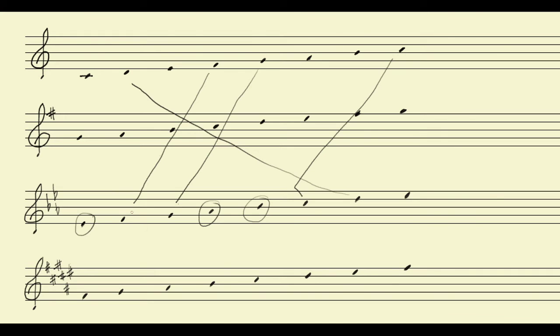So there's a larger difference between the key of C and the key of E flat. There are 4 notes that are in common, F, G, C, and D, but there are 3 notes that are different, E flat, A flat, and B flat. So for that reason, we say that E flat is a little bit more distant, or a little bit further away than the key of C.